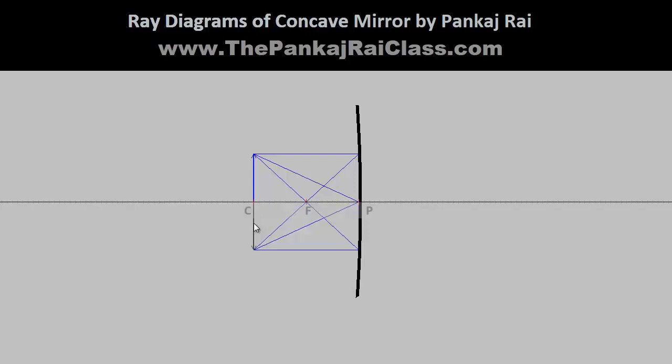You can also see the three rays following the principle of ray diagram. The first one, if the incident ray is parallel to the principal axis, then the reflected ray passes through the focus. Second one, if the incident ray is passing through the focus, then the reflected ray is parallel to the principal axis. Third, if the incident ray is incident at the pole of the mirror, then the reflected ray is reflected back, making the same angle with the principal axis, that is, angle of incidence I is same as angle of reflection R.